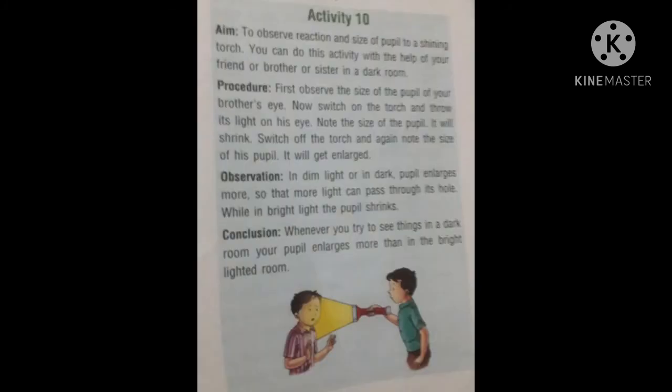Now come to Activity 10. The aim is to observe the reaction and size of the pupil to a shining torch. You can do this activity with the help of your friend or brother or sister in a dark room. The procedure is: first, observe the size of the pupil of your brother's eye. Now switch on the torch and throw its light on his eye. Note the size of the pupil. It will shrink.